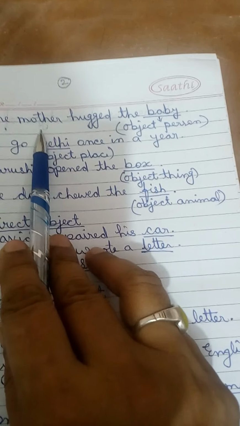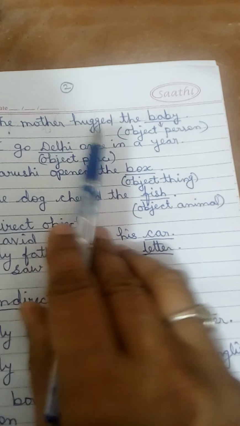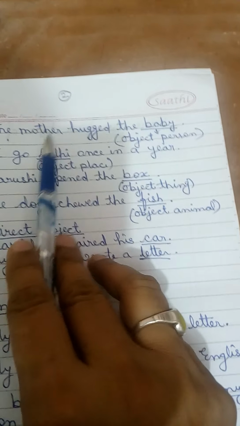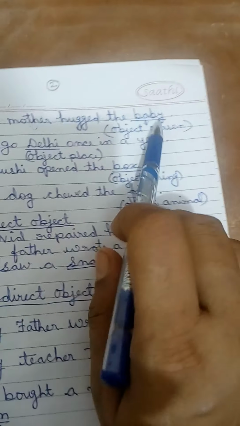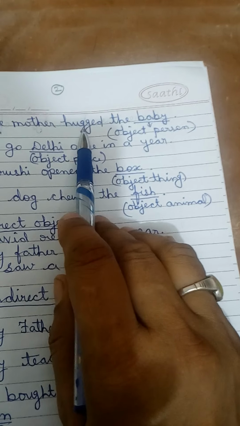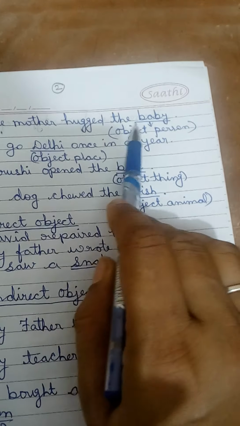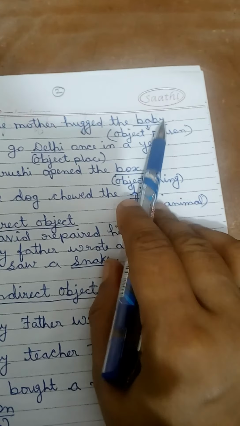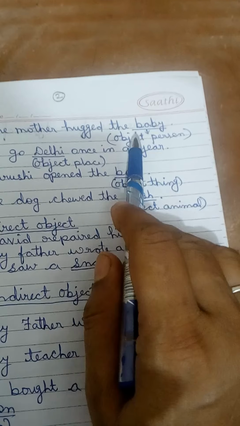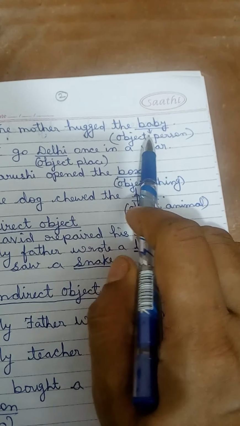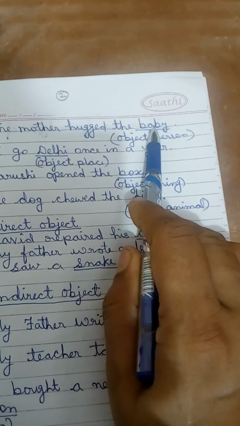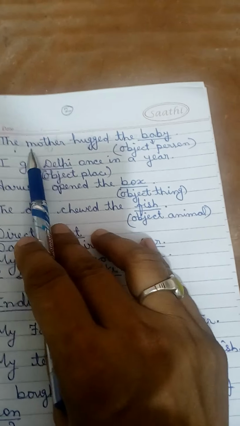What is being done? The verb hugged. The action of hugging is received by the baby. So it is said, the person that receives the action of the subject. Here the baby receives the action of the subject, the mother.